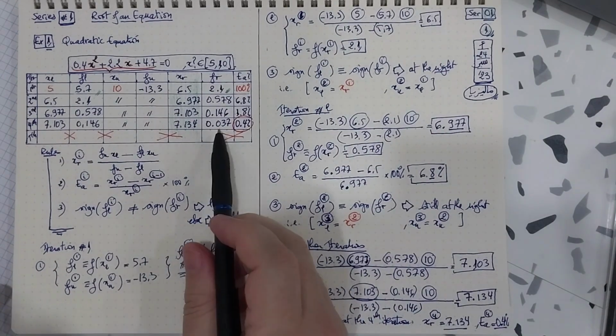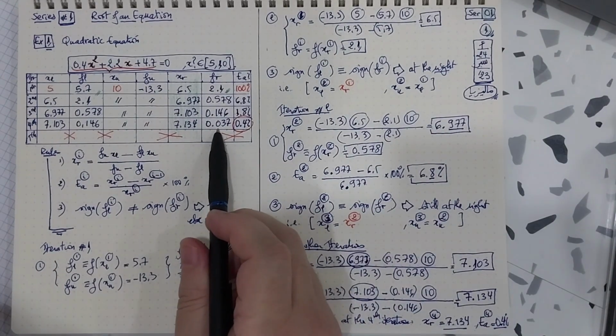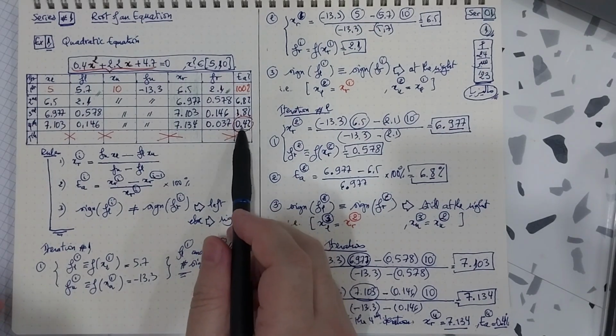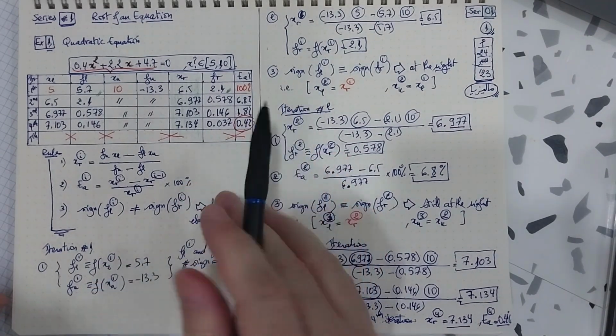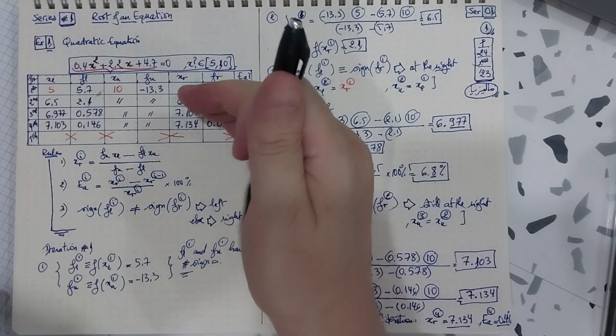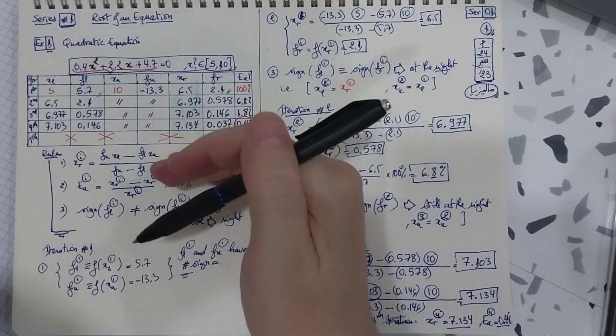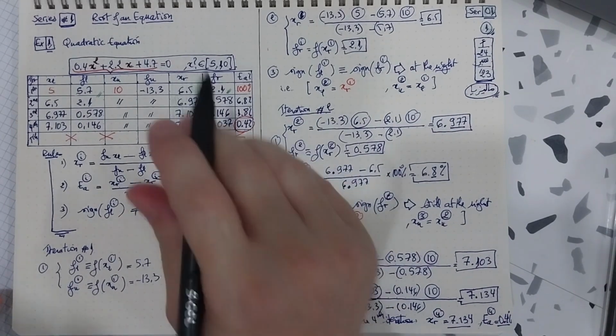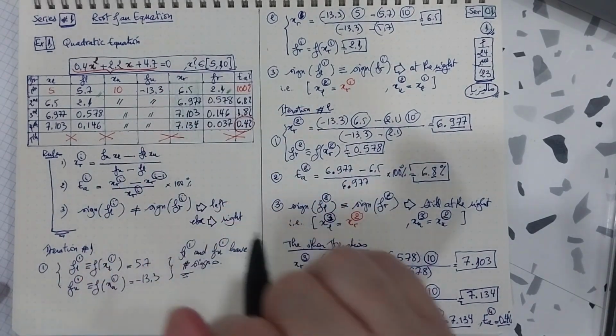And you can see that FR is still far from being zero. But this is the asked precision. If we do that, as I said, with a calculator, it will take, I think, eight or nine iterations to reach a good precision.